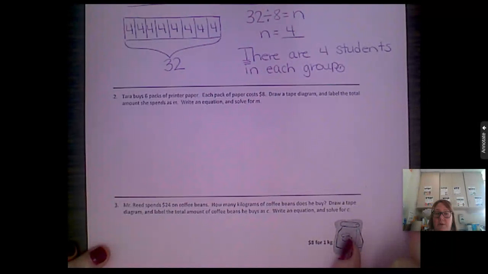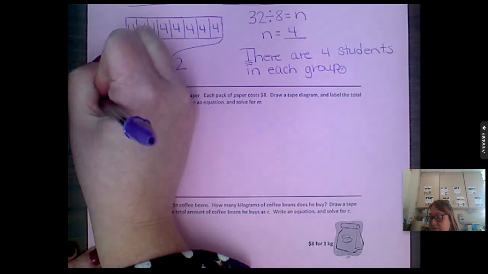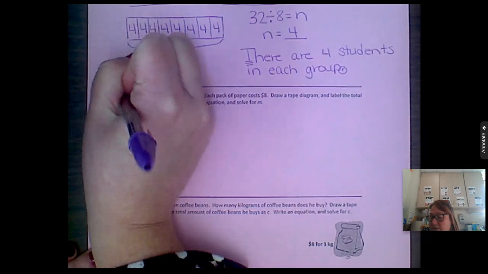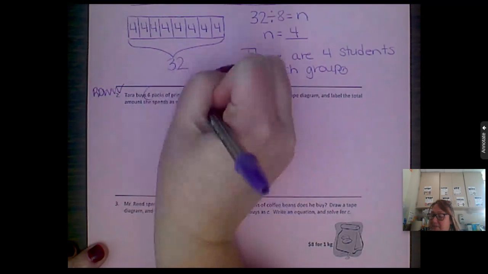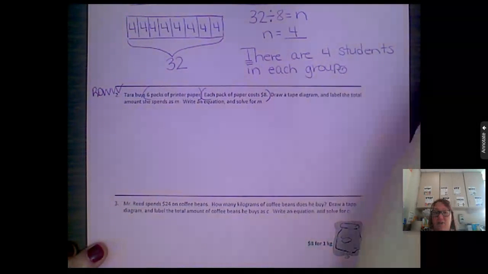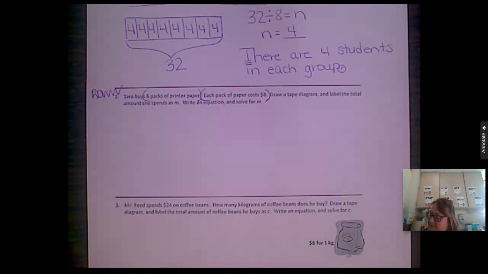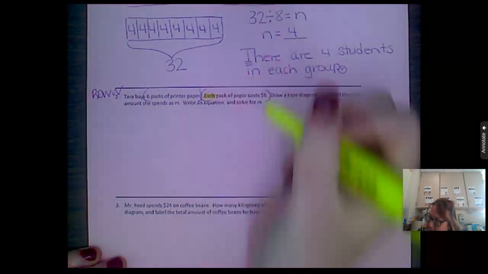All right, so I'm going to check out number 2 to see how we did. So we know that this is RDWW. Tara buys 6 packs of printer paper. Did you put parentheses around that? Good. Each pack costs $8. Did you see a clue word there? Each, right? So I'm going to highlight that. That tells me I'm going to multiply or divide.